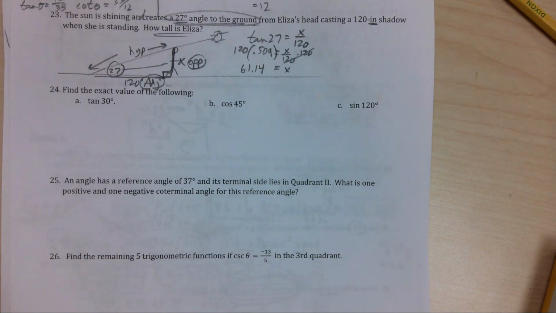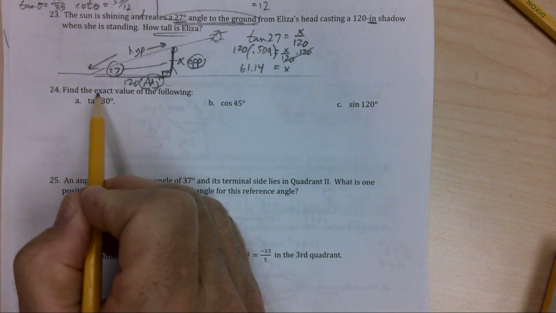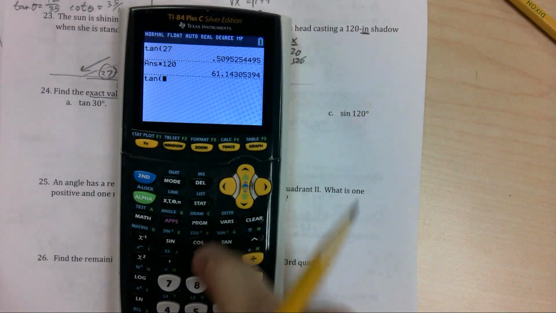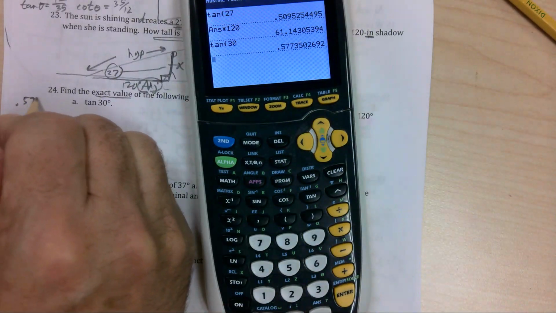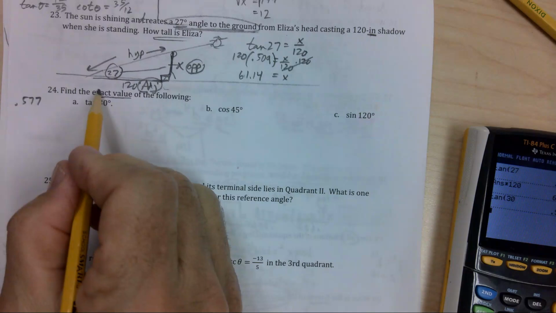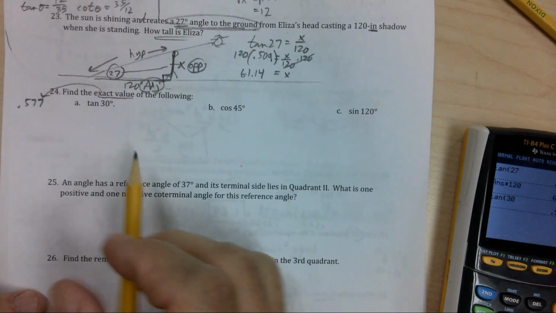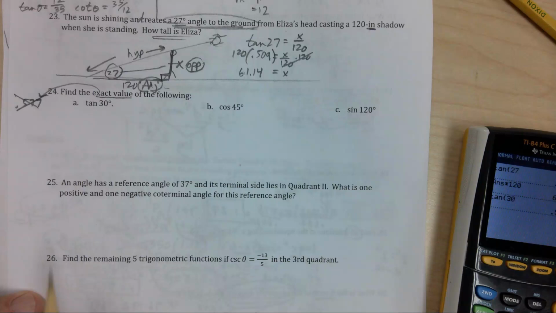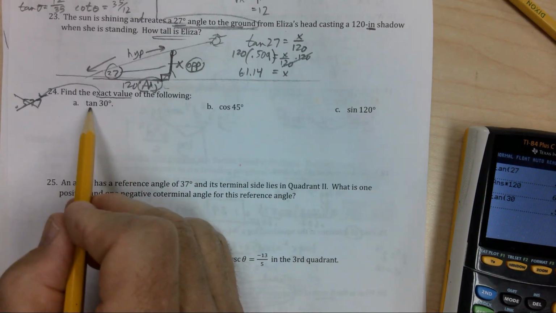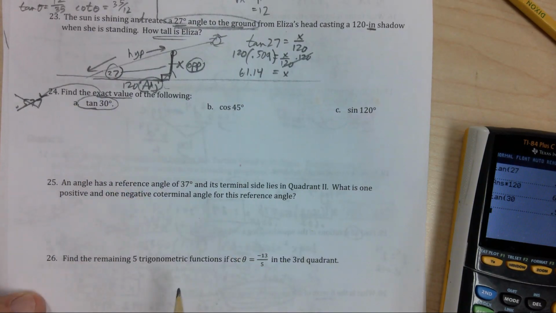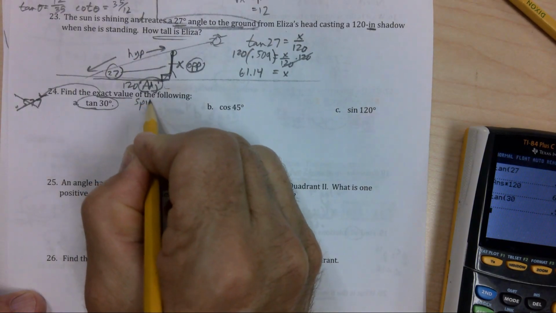Alright, a lot of confusion on this problem when they say find the exact value. Yes, you could take your calculator and just go tangent of 30 and then put 0.577. It seems like that's your exact answer. That is not what they're asking for. You're not wrong, but they want you to show that you understand trig. So it's all about the spinner.